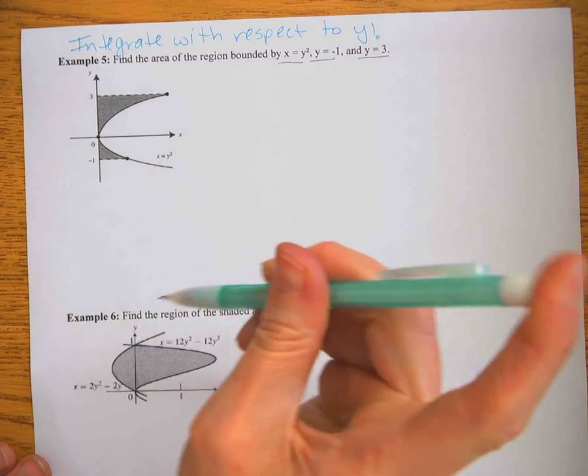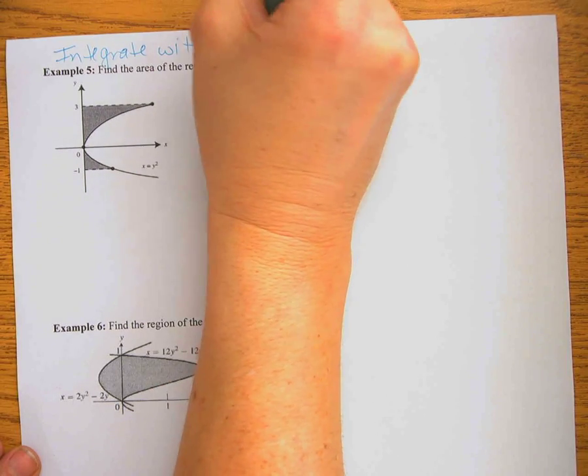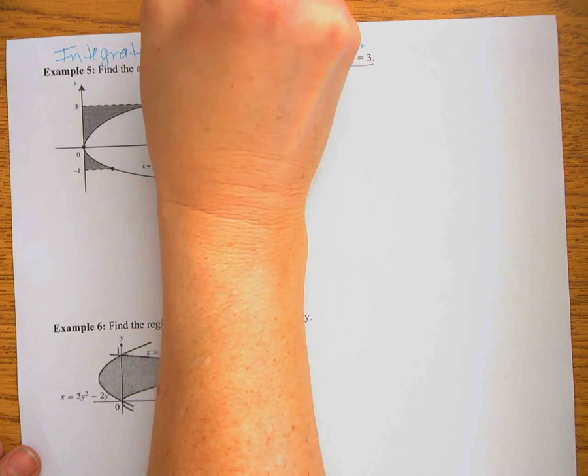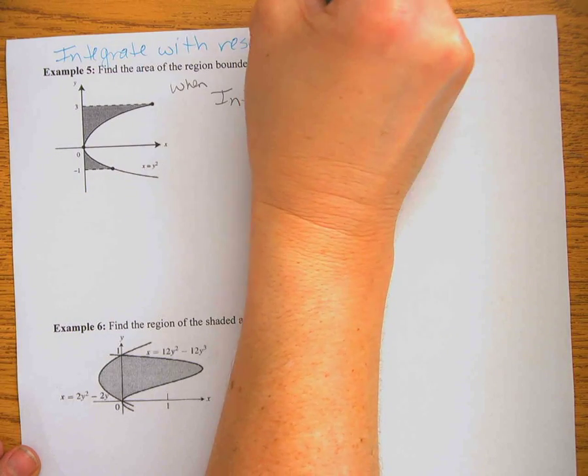So when you're integrating with respect to y, here's the general formula.